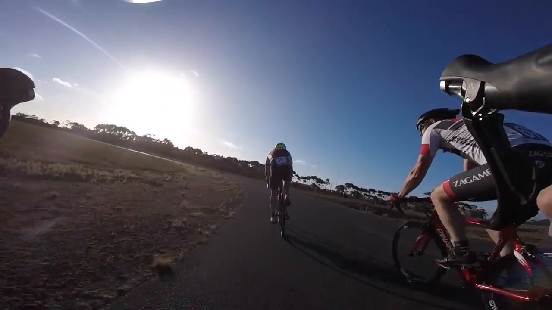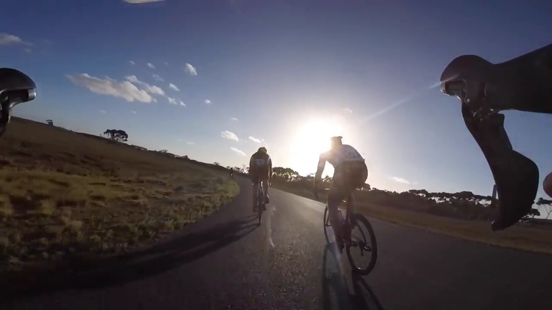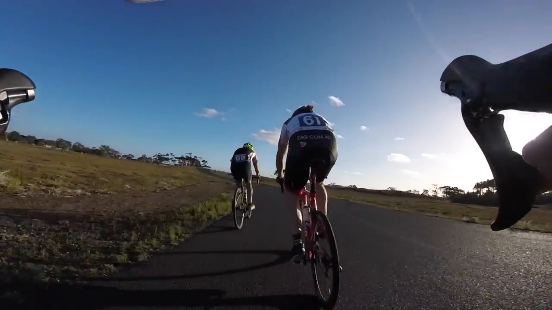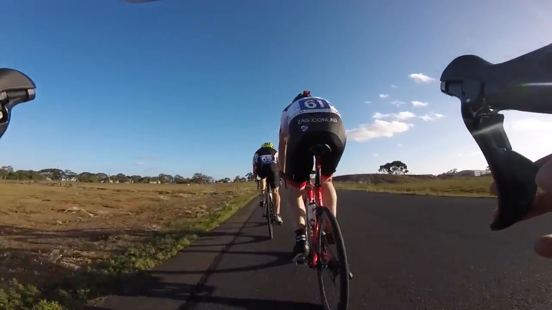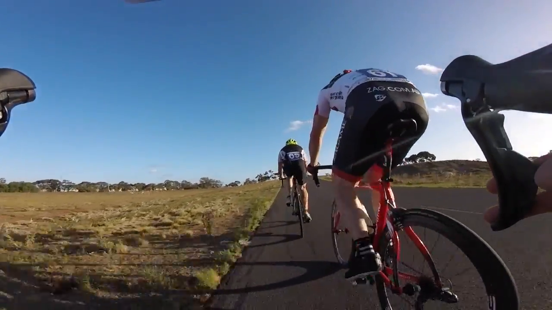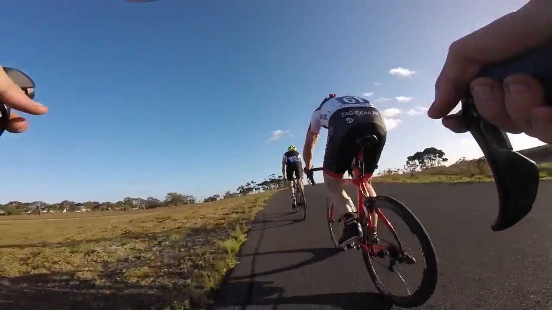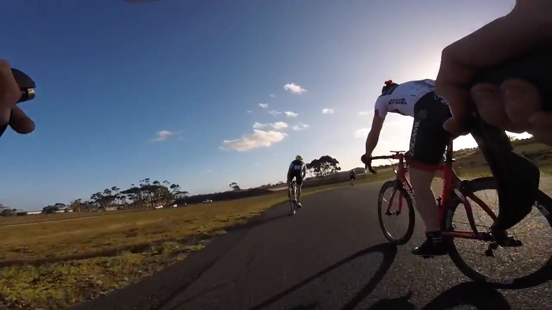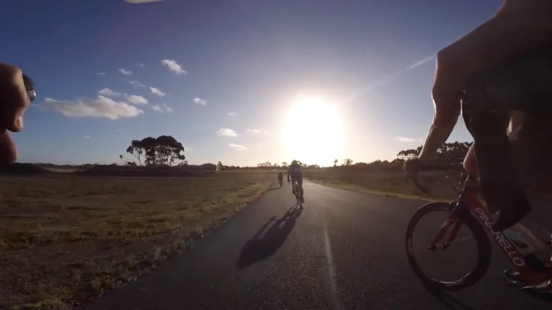Same with this guy. But everyone likes to sit second wheel. I've noticed that. If you're not on the front, literally everyone wants to be in front of you. No one wants to be first wheel. No one wants to be riding into the wind. They want to be the second rider in line. No one wants to be on the front. And if you force someone to go onto the front, they don't like it.